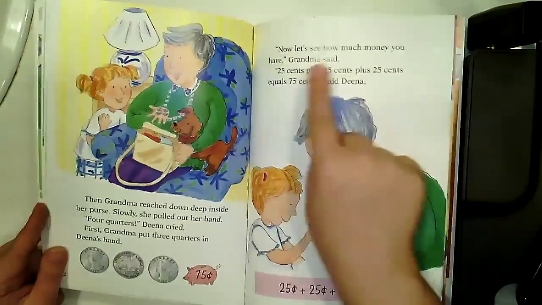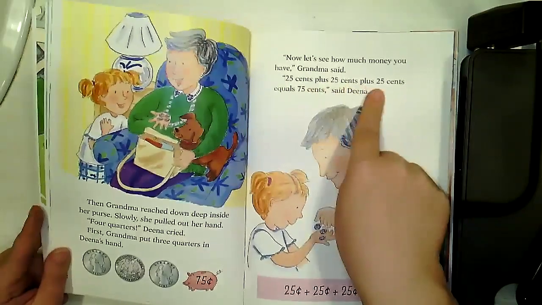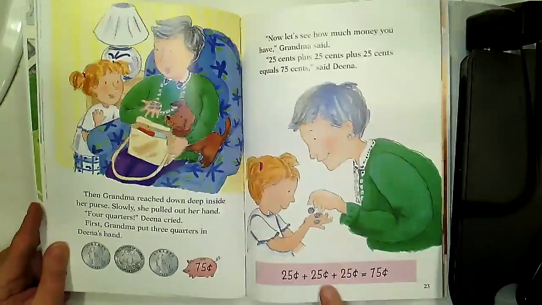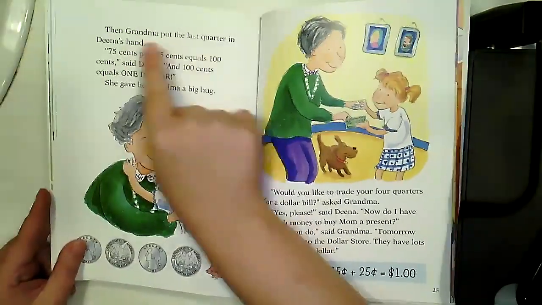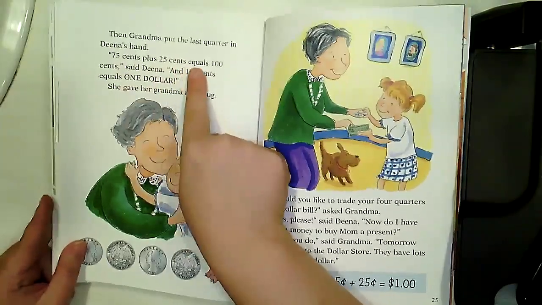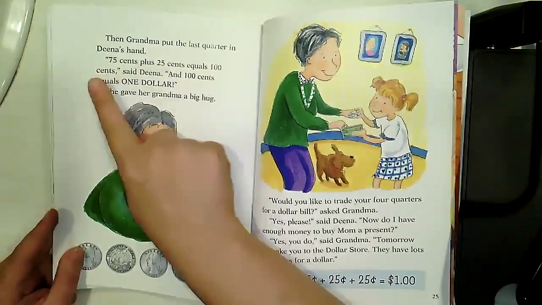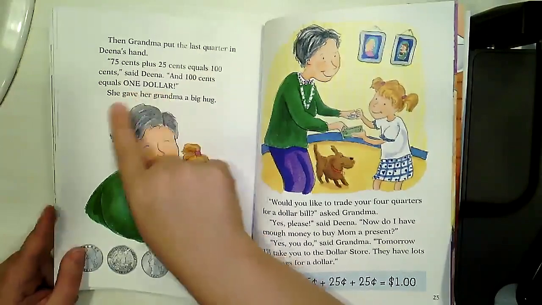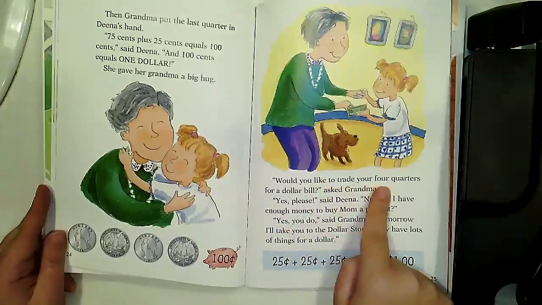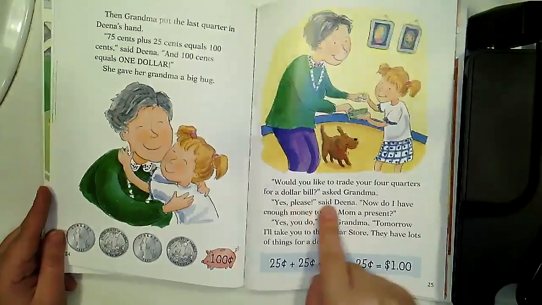First, Grandma put 3 quarters in Dina's hand. Now let's see how much money you have, Grandma said. 25 cents plus 25 cents plus 25 cents equals 75 cents, said Dina. Then Grandma put the last quarter in Dina's hand. 75 cents plus 25 cents equals 100 cents, said Dina. And 100 cents equals $1. She gave her grandma a big hug. Would you like to trade your 4 quarters for a $1 bill? Asked Grandma. Yes, please, said Dina.